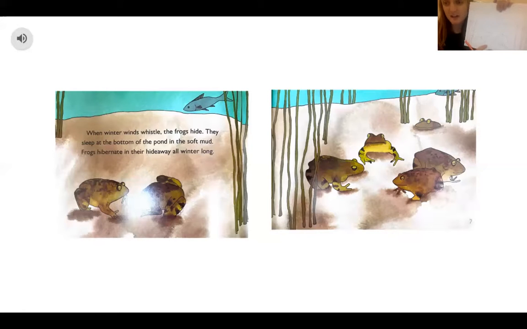So when I color it, I'll use a brown color to show that they are hibernating in the mud, and that's part of the habitat, mud. And then up here, I like how the book drew a picture of a fish or a shark to show that life is still happening. Even though the frogs are sleeping, other fish are still awake and they're still moving. Okay, so, add a couple more grasses.